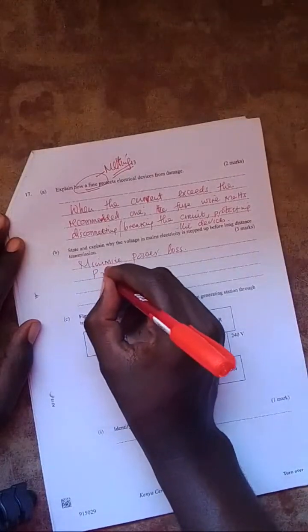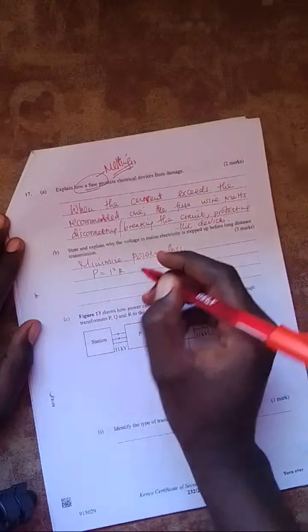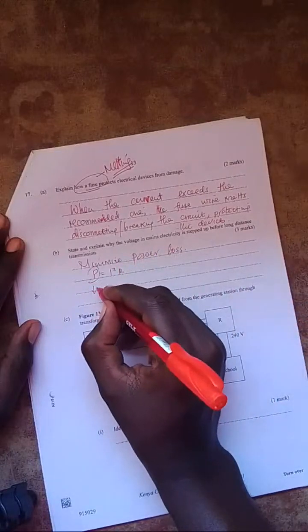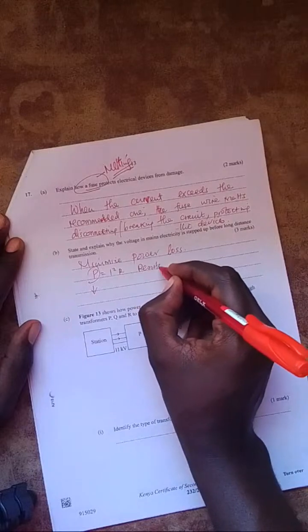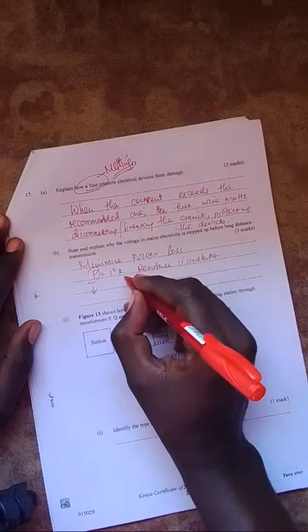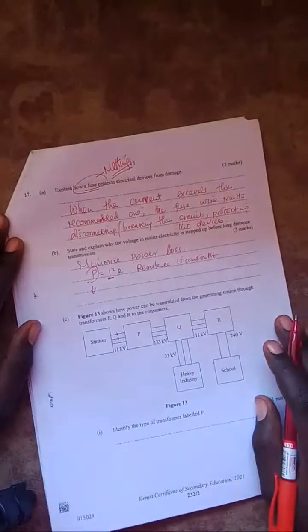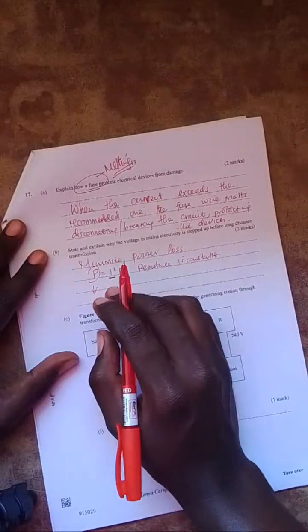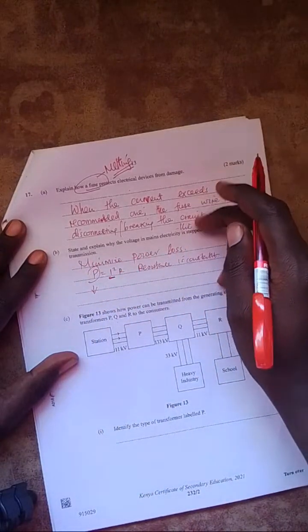Remember, the resistance of the wires may be the same, but we need to consider what will happen to the current after we shift to high voltage. From the formula P equals I squared R, for us to lower this, since resistance is constant, we must lower the current. And the current is lowered by increasing the voltage.